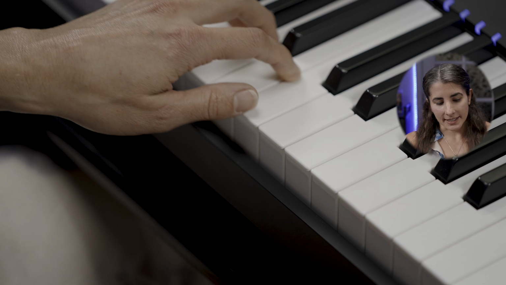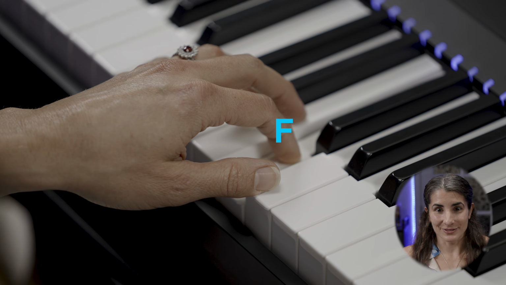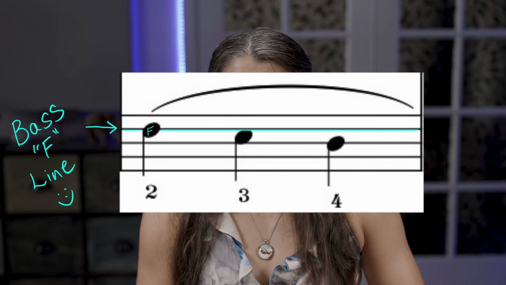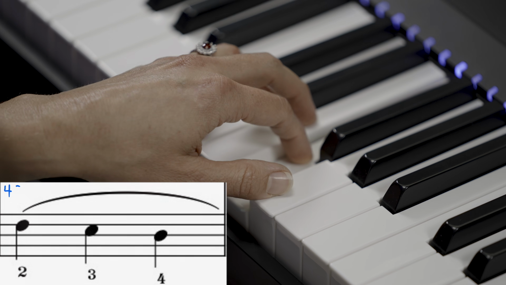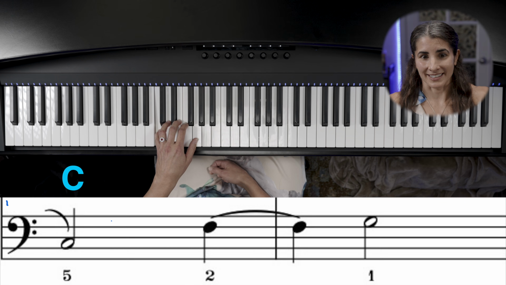Next little symbol, that's called a quarter rest. Slide down, and now 2 will arrive on F. That's our special bass clef, or F line. Then we just have a nice walk down, so we go F, E, D, C, 2. Then we go to F.